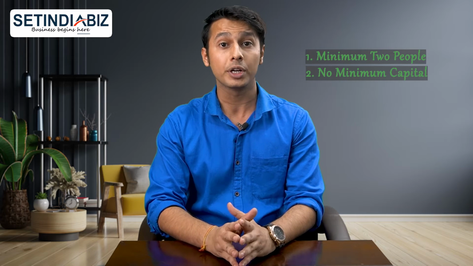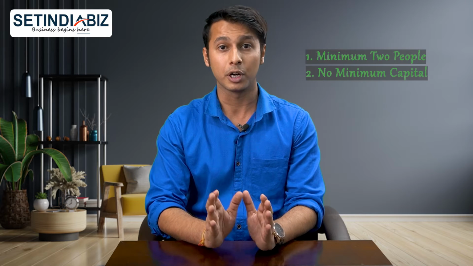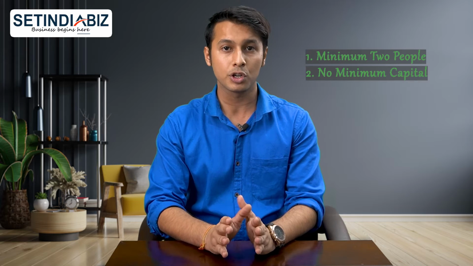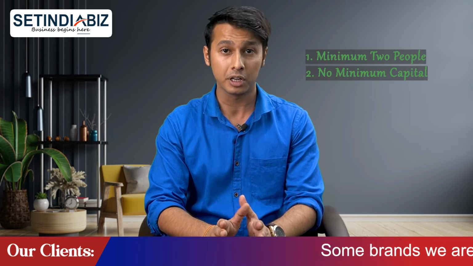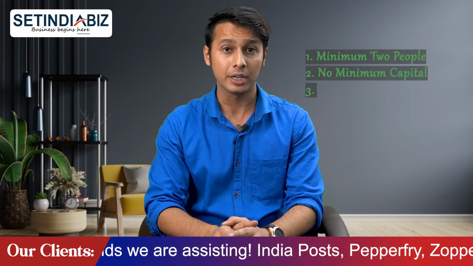Number 2. No minimum capital. There is no prescribed minimum or maximum amount of capital by the LLP Act. However, the LLP must be incorporated with some capital to be decided by the partners as per requirements of the business. The government fee for LLP registration and the stamp duty on the LLP agreement is based on the capital of the LLP.